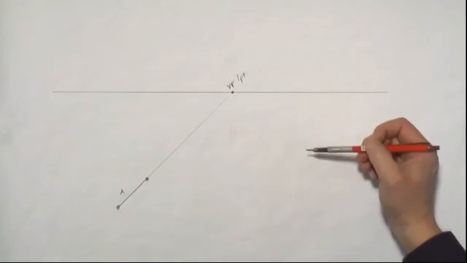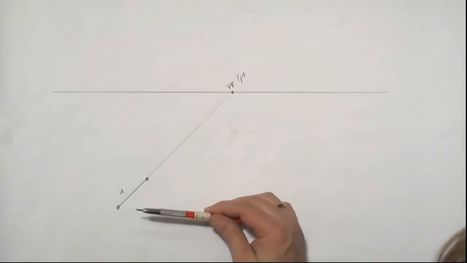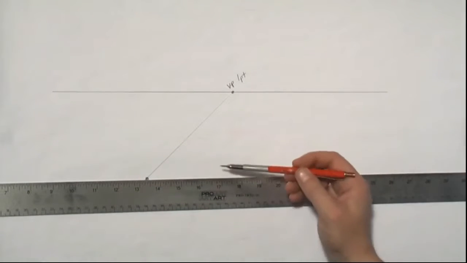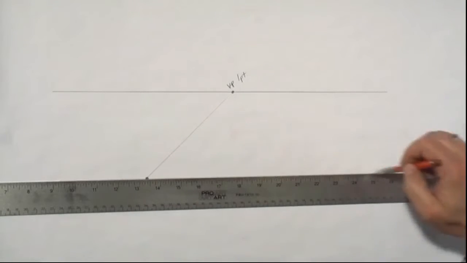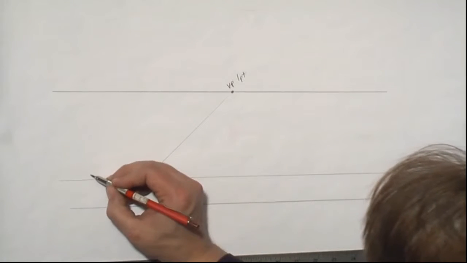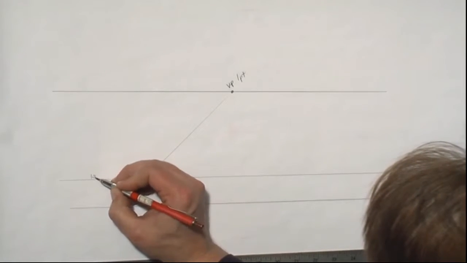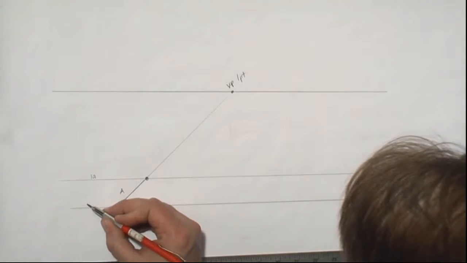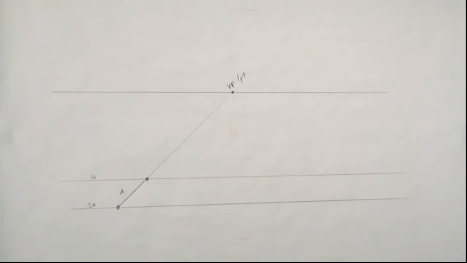Now, since I'm going to do various other pipes here, I can make a reference plane of the length of pipe A all across the picture plane, straight back and forth like this. Could be helpful later. So I'm going to do that right now by simply taking horizontal lines. And I'll call that line 1A to represent A, the pipe, and 2A. Those are just for reference.